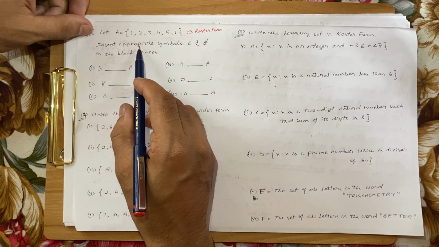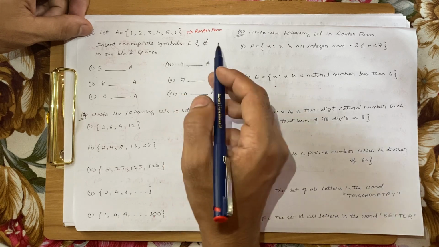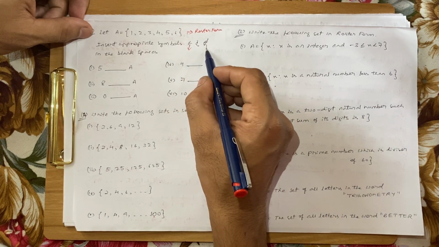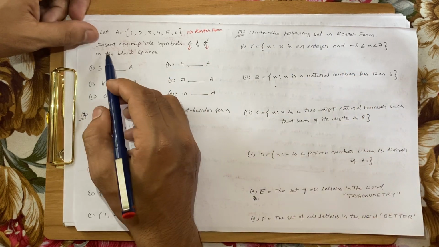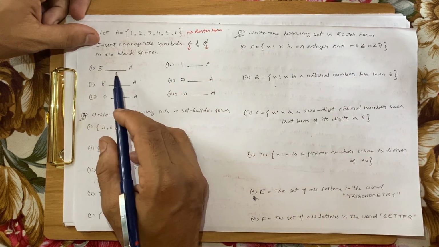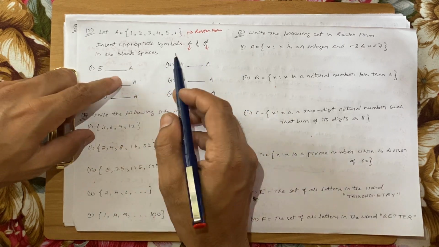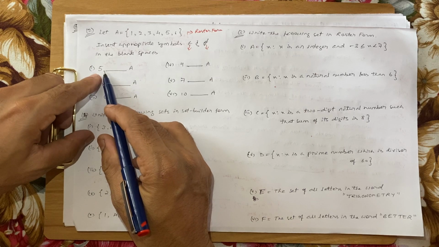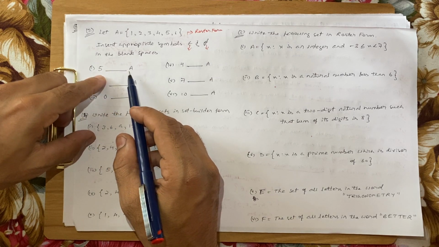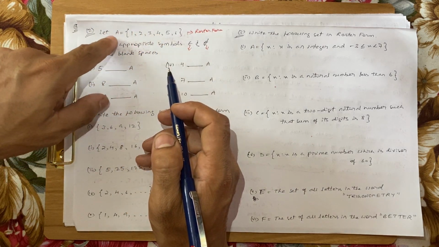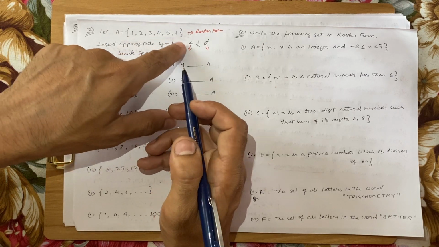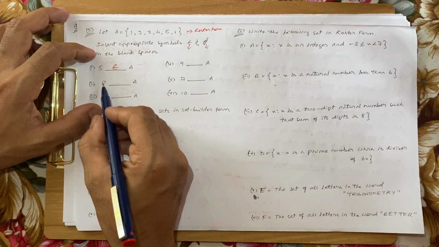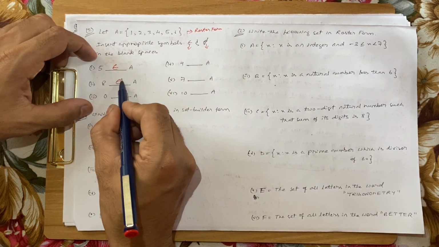Here it says insert appropriate symbols. This one means epsilon. I've told you in the lecture video, this means belongs to and this means does not belong to. Now insert the symbols in the blank spaces. So 5 space A: check if 5 is an element of A or not. The set A has 1, 2, 3, 4, 5 and 6. Yes, it has the 5, so 5 belongs to the set A. 8 is not there, so 8 does not belong to the set A.